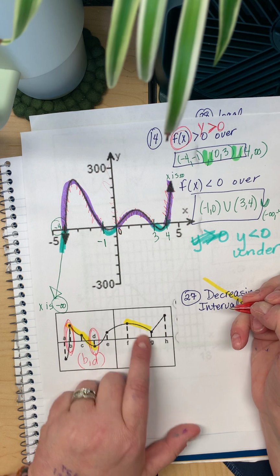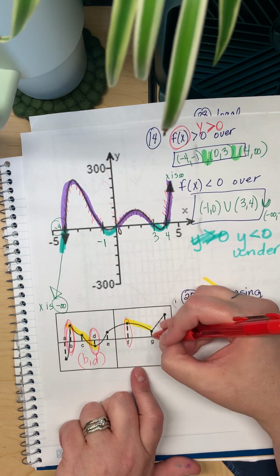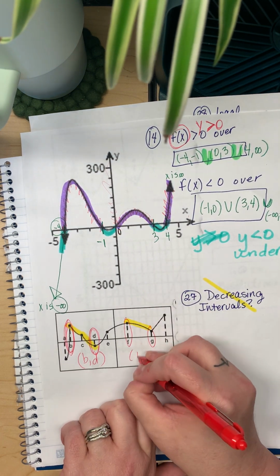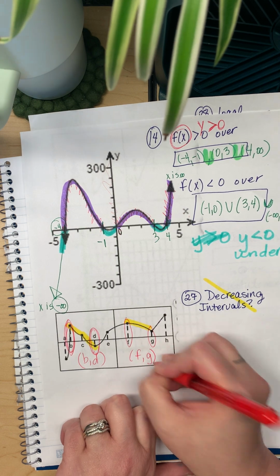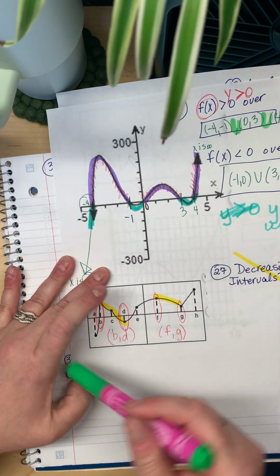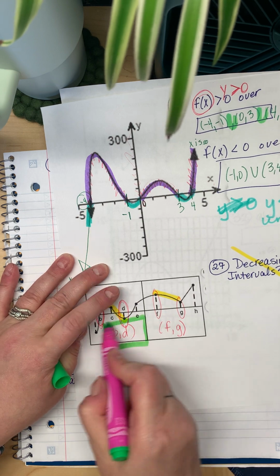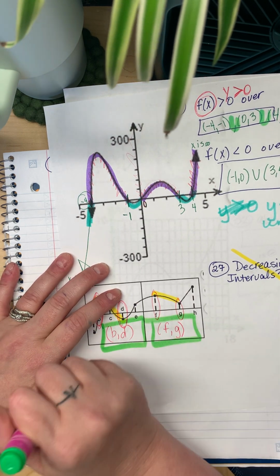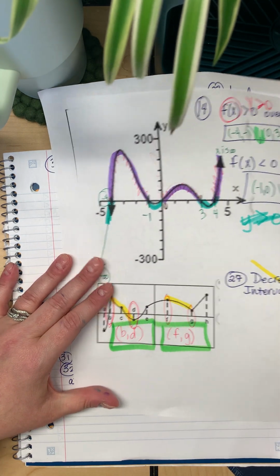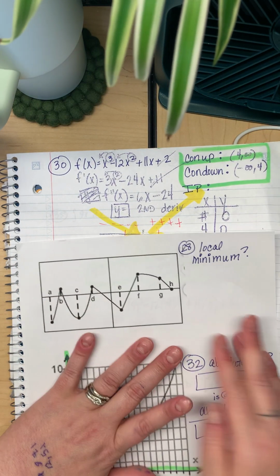Okay, then over here, the x values are from F to G. And hey, there's my decreasing intervals. Okay, let's look at the next picture. I think I skipped number 28.